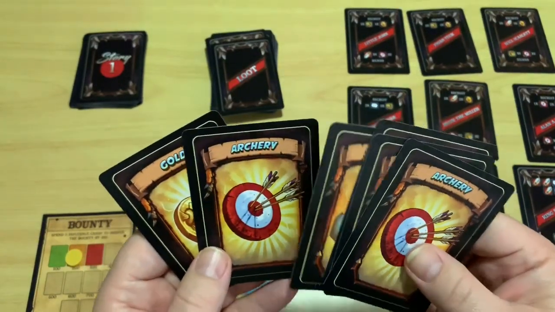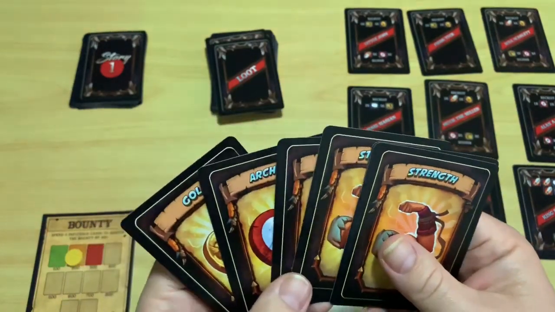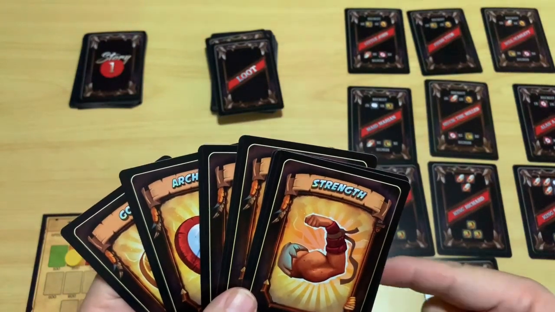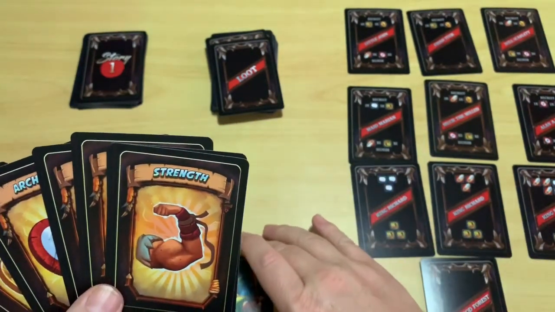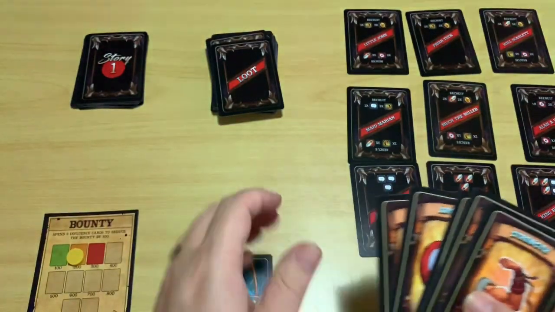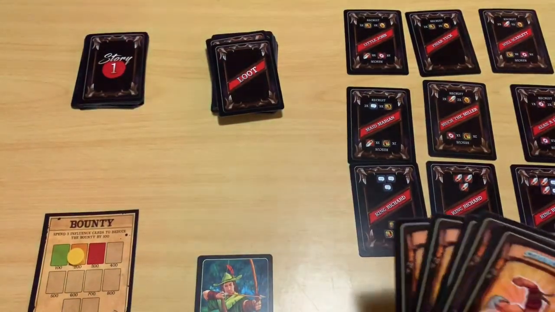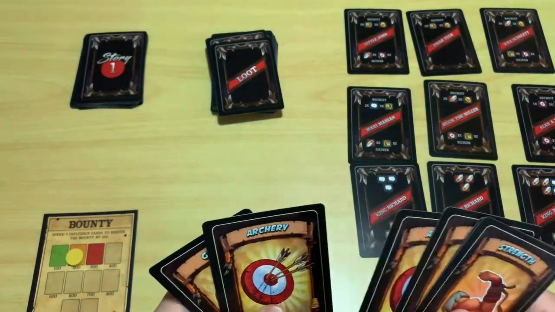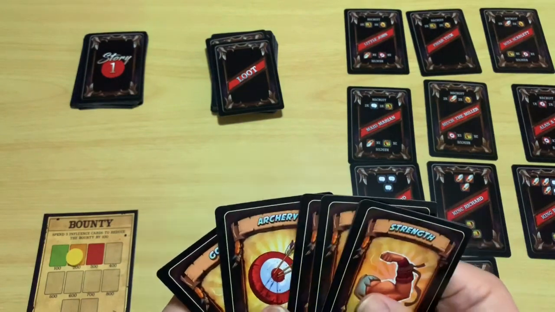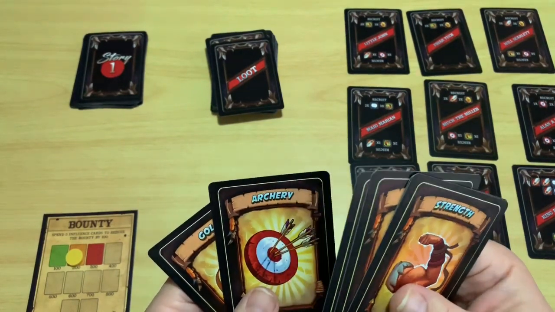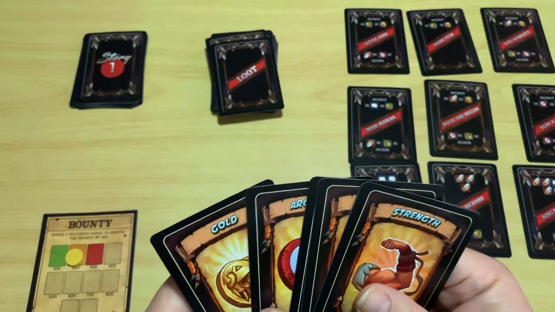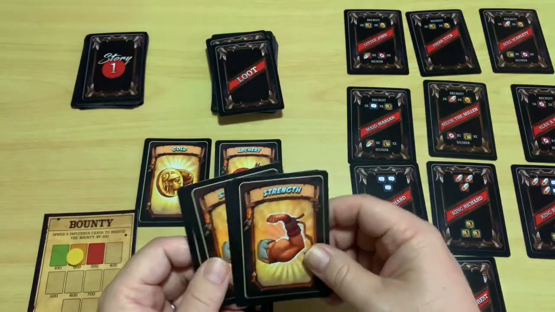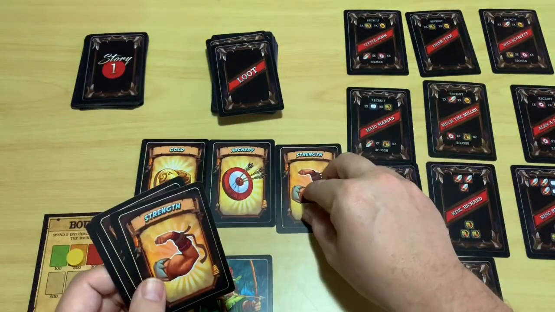We've got 1 gold, we have 2 archery cards and 2 strength cards. Okay, what we do now is we play any 3 of these into our inventory in this space right here, right in front of us. And these cards are going to be used in the next round in the action phase. We want to keep cards in our hand as well. They won't be used in the action phase, but they will be safe from being stolen or meddled with. Okay, so I'm going to put 1 of each: 1 gold, 1 archery, and 1 strength card into our inventory.